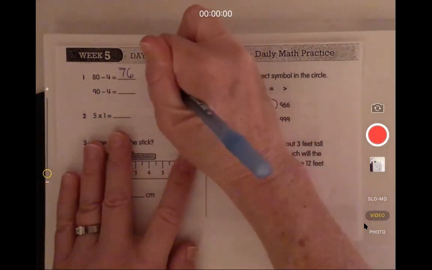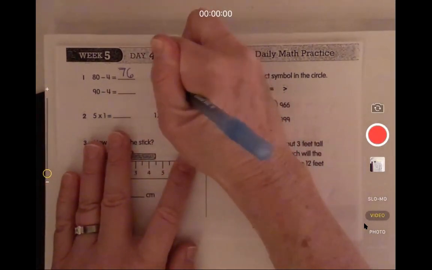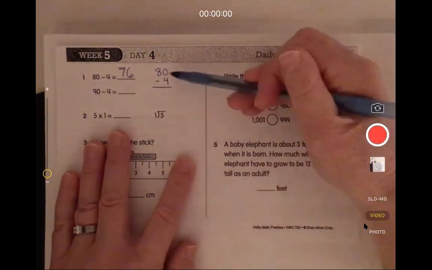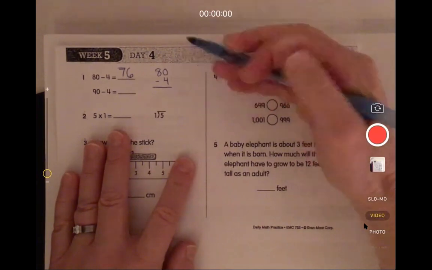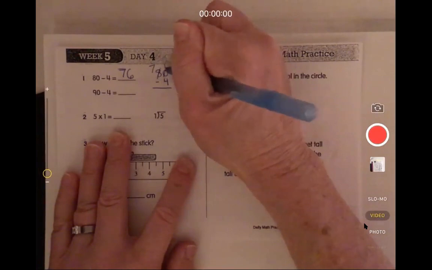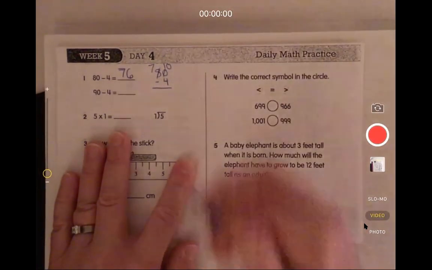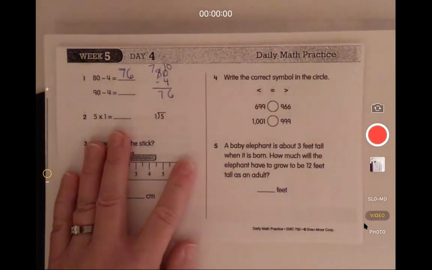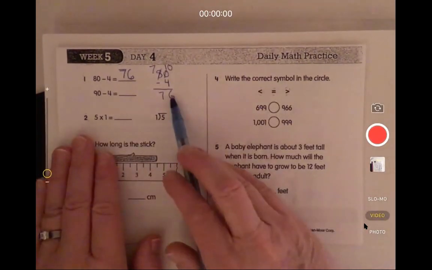I also could have rewritten my problem vertically, that's up and down, and then I could start in my ones place. I have to do some ungrouping to get some ones for my 0, 6, and 7. All right, that would be another way. That's a little bit more intense.